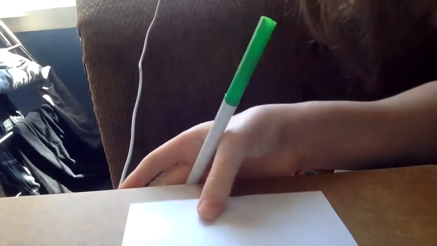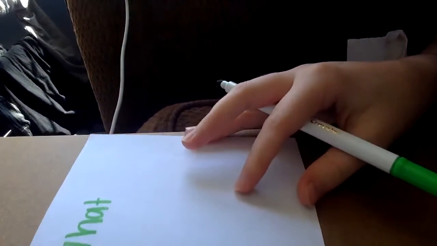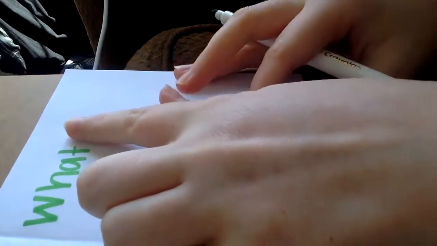And if I'm writing "what," that's the first word in my sentence. What do I have to start that with? An uppercase letter. So I'm going to write "What." I'm going to use my finger. What? Finger space.